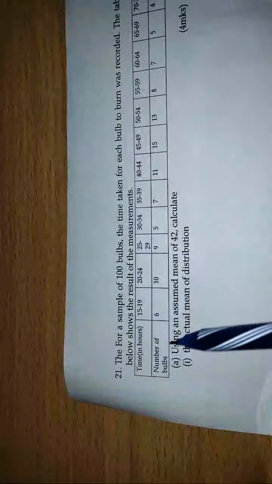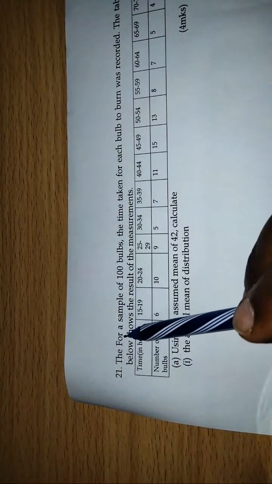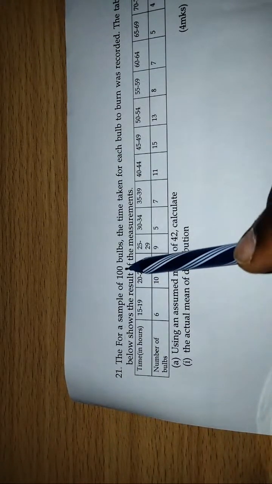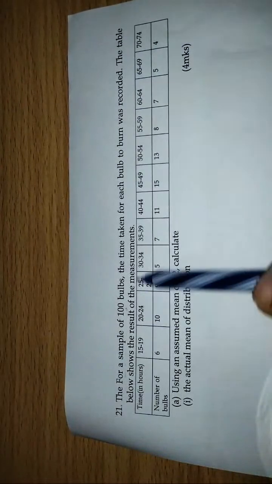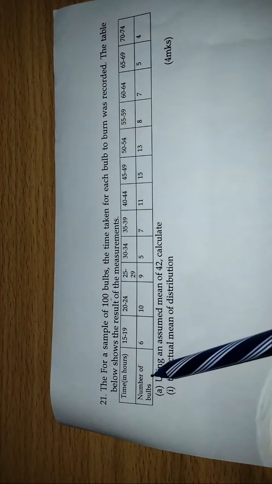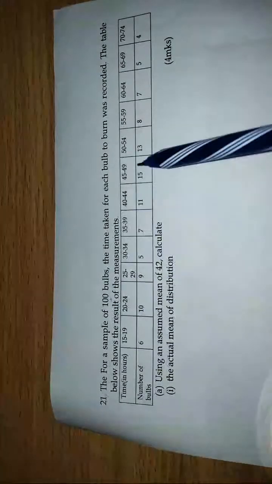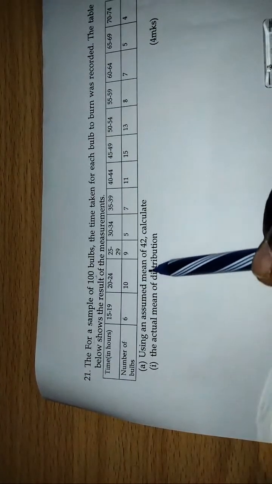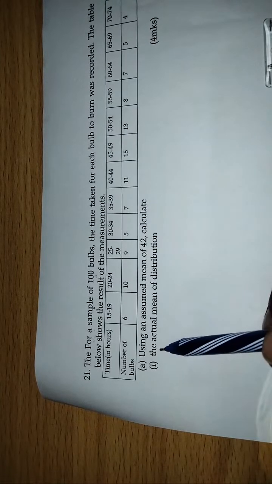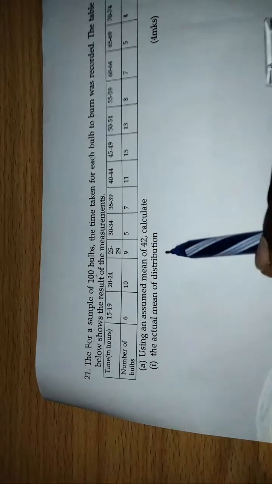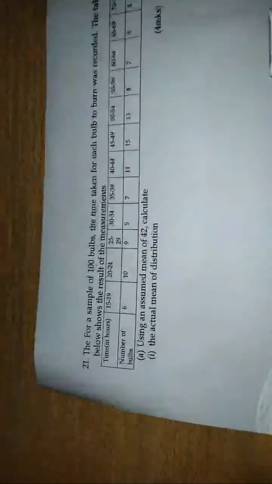So we are told that a sample of 100 bulbs, the time taken for each bulb to burn was recorded. Then the table below shows the results of the measurements. We have time in hours, we have the number of bulbs here. So the data is as distributed up here. We are asked to use an assumed mean of 42 to calculate the actual mean of the distribution. Therefore, I'm going to handle this data in a different way.